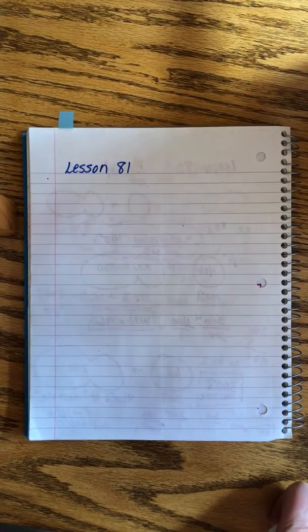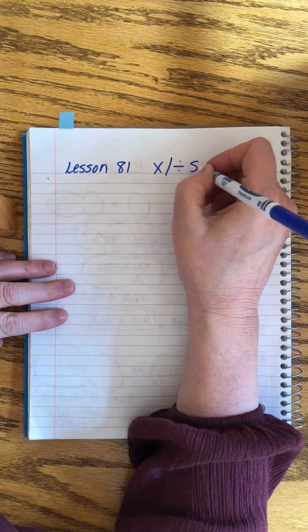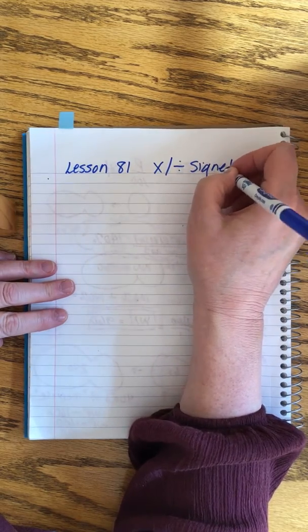Saxon Algebra 1 half, lesson 81. Greetings, Caleb. The topic today is we're going to be multiplying and dividing signed numbers.